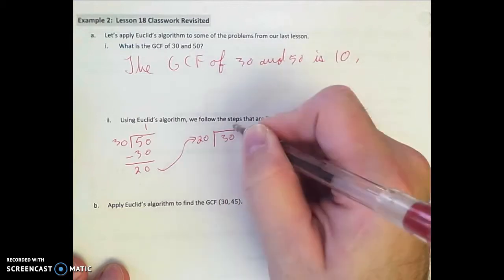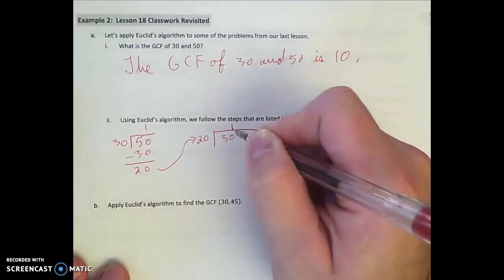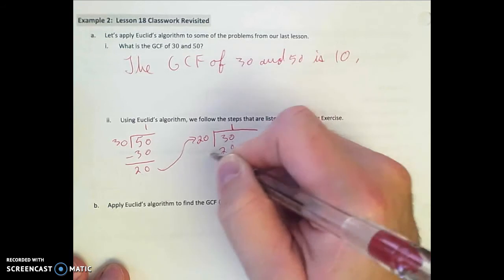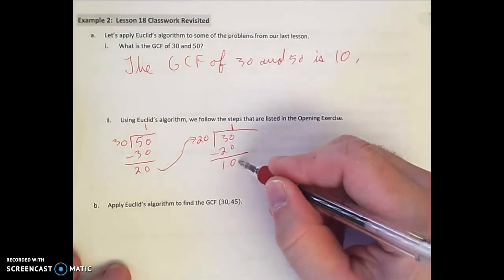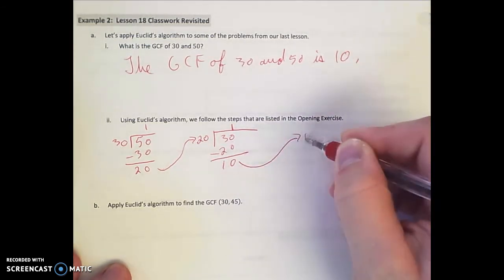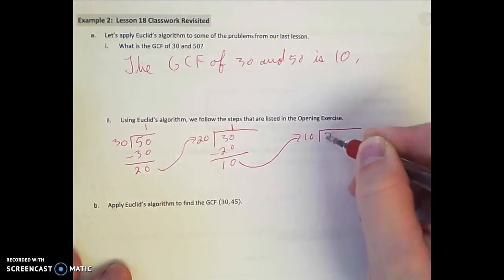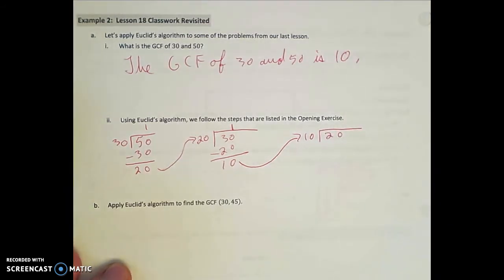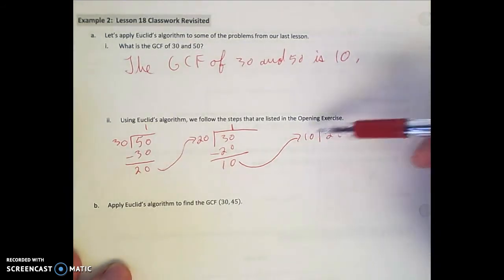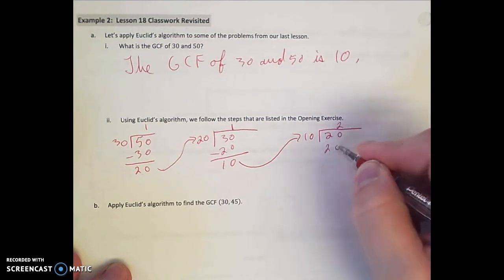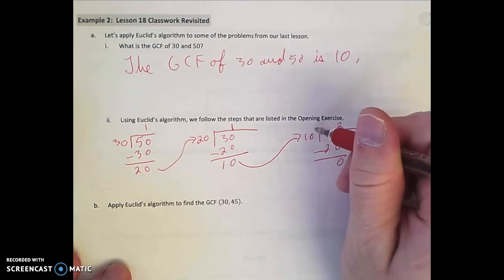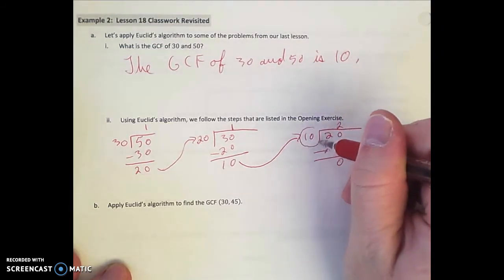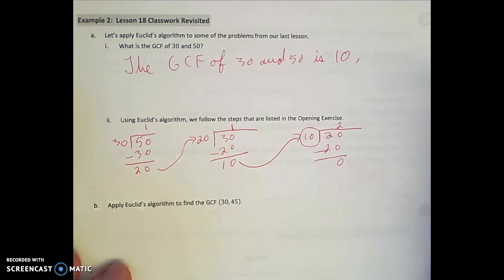So 30 divided by 20, we have 1. And then 20 times 1 is 20. So now we have a remainder of 10. Okay, so now we keep going. So now we bring the 10 over, and 20 goes on the inside. So now we look at 20 divided by 10, which we know is 2. So now we get no remainder, and the last divisor was 10.